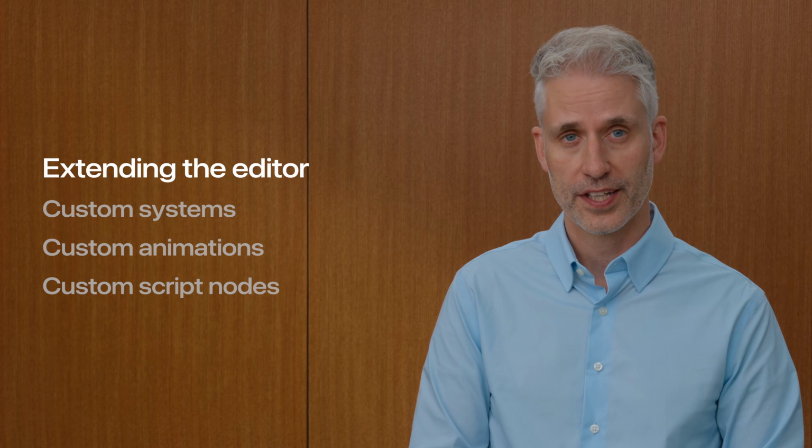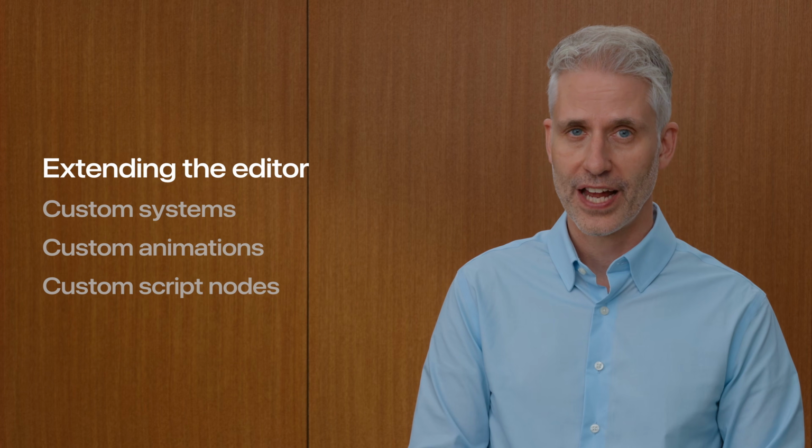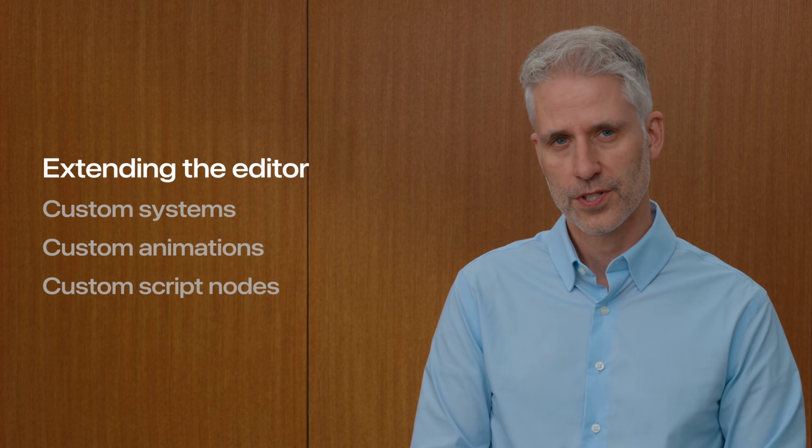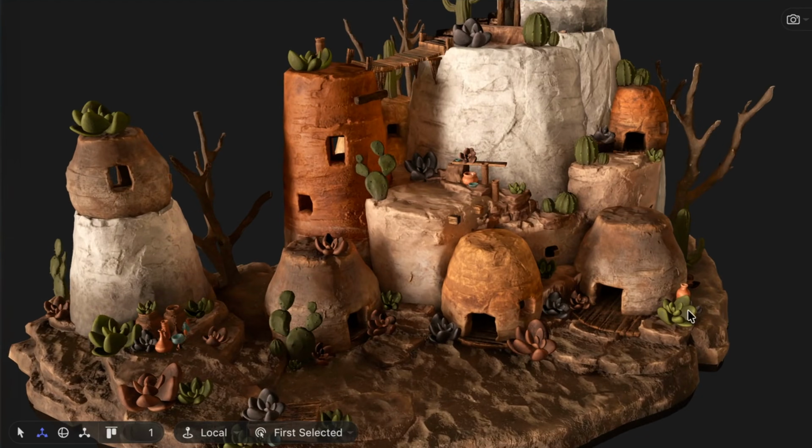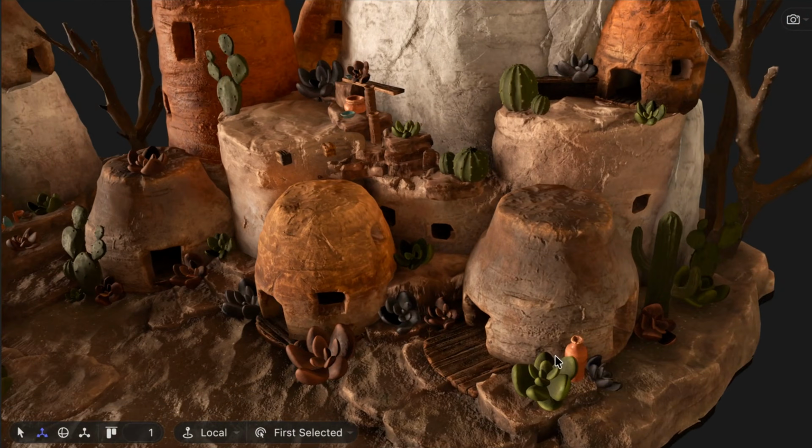I'll start by looking at the general mechanism for extending Reality Composer Pro and how that works when you're working on a team. I'll be working in the Chaparral Village game. This game was made by a team of developers, artists, and designers. The game has both a Reality Composer Pro project and an Xcode project. The editor project is typically used by the artists and designers to create the content of your experience, while the Xcode project is used by engineers to build the final app, as well as a plugin that lets artists create custom data in the editor.